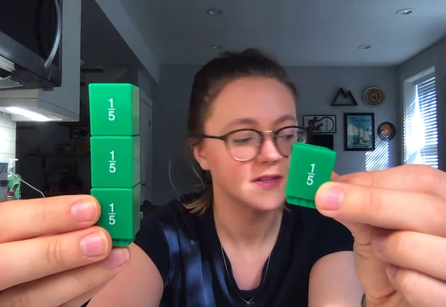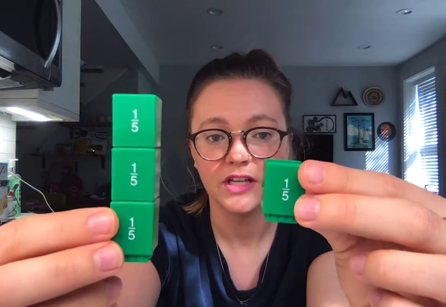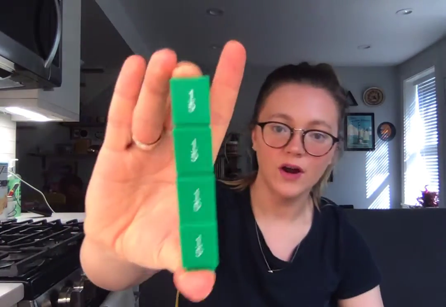So I have 1/5 and I have 3/5, and they want me to add them together. So my denominator is going to stay the same. We're only talking about fifths. So 1/5 plus 3/5 is, if I add them together, 1, 2, 3, 4 fifths. So all I would do if I'm writing it on paper is keep my denominator exactly the same, but add 1 and 3. 1 plus 3 is 4.